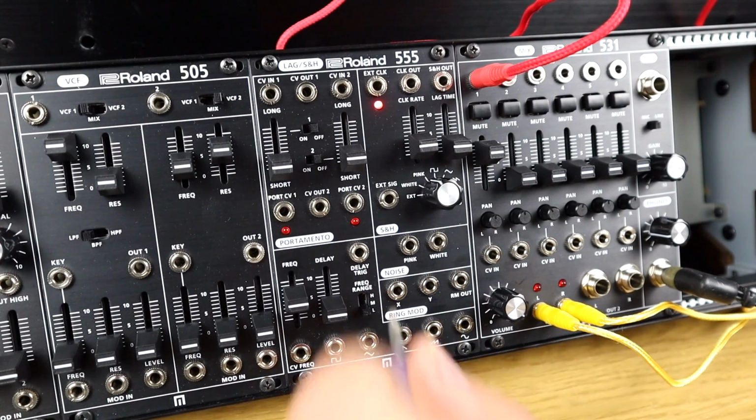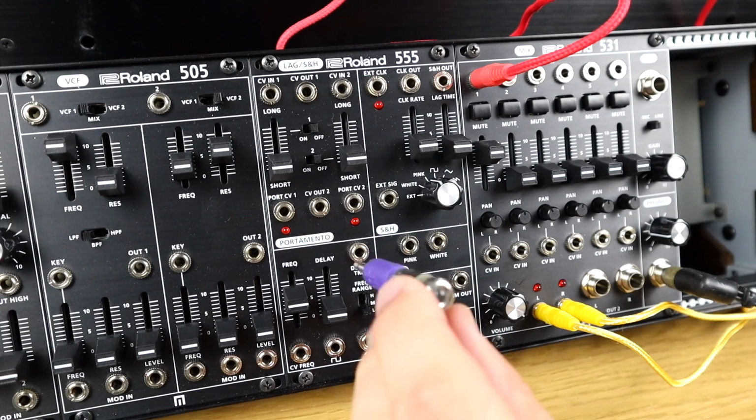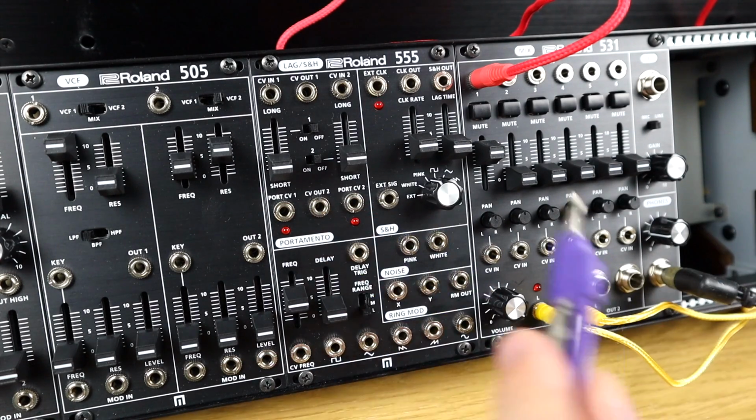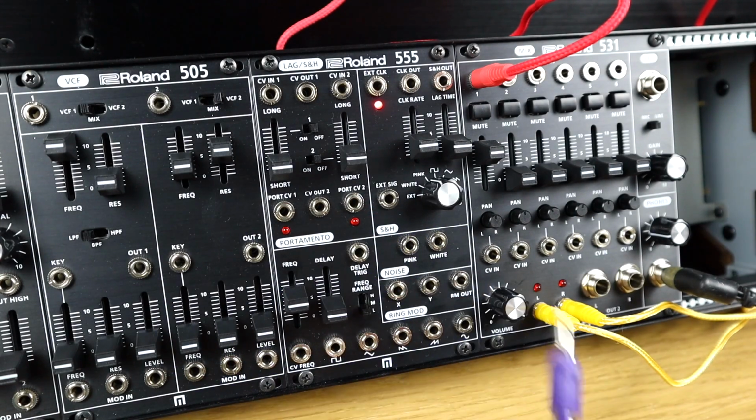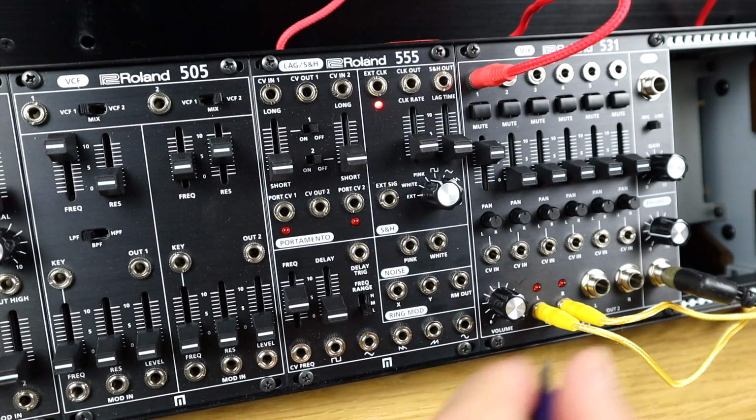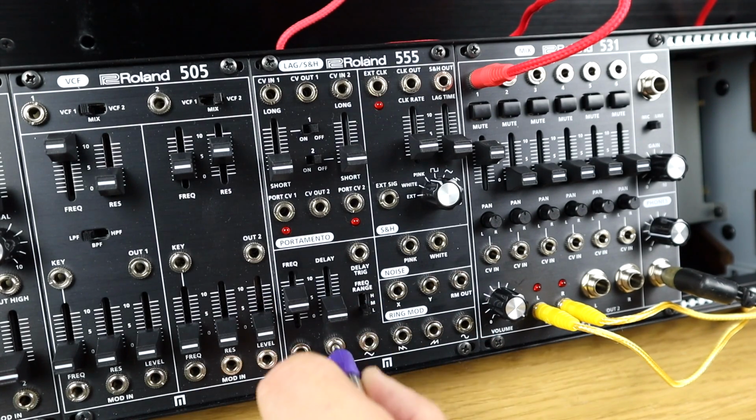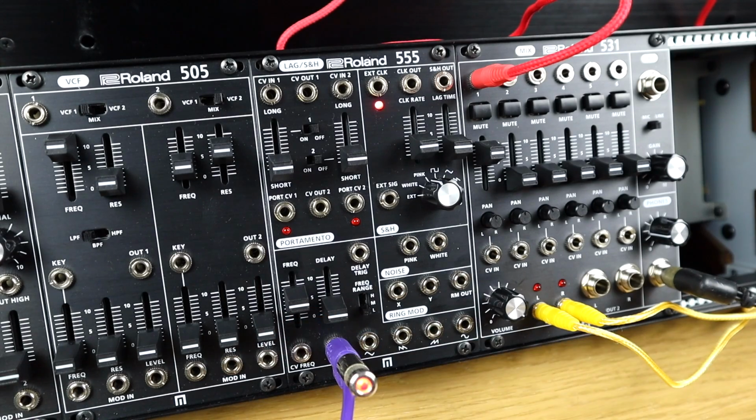We have a range of outputs, and I'm using a stack cable with an LED on so we can see the rate. We don't have a rate LED like on some of the other parts of the module. We have square, triangle, falling ramp or saw, rising ramp and sine outputs. So let's go through the rate and those different output shapes.